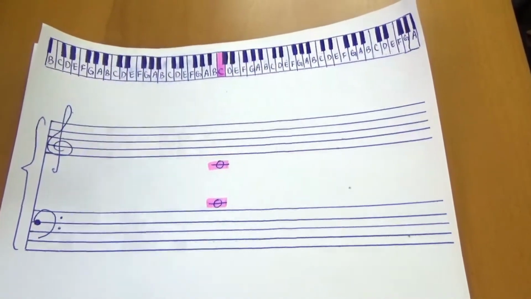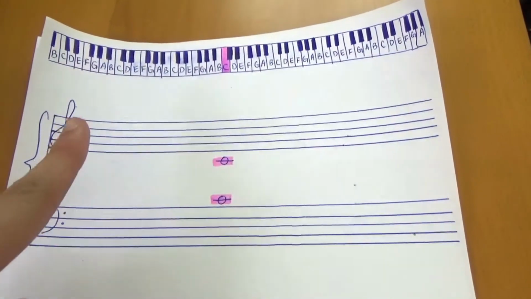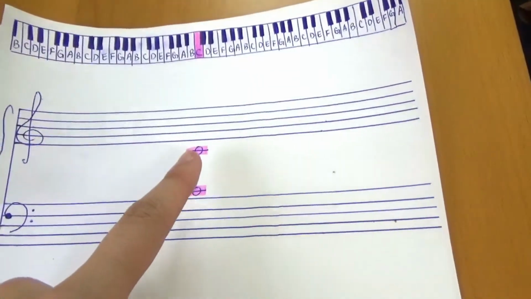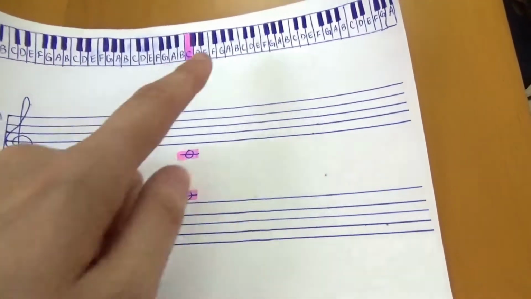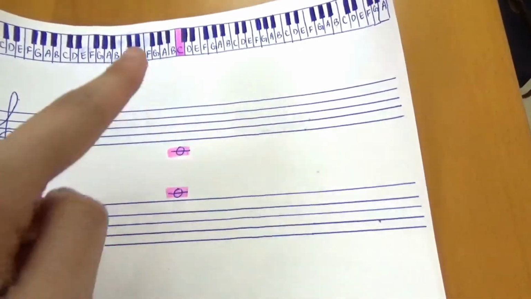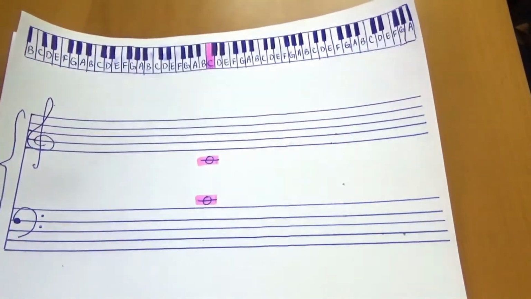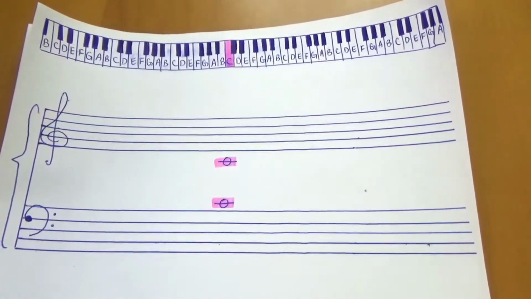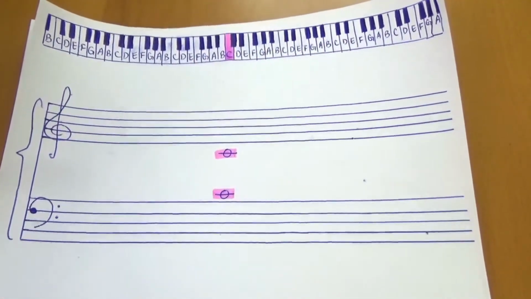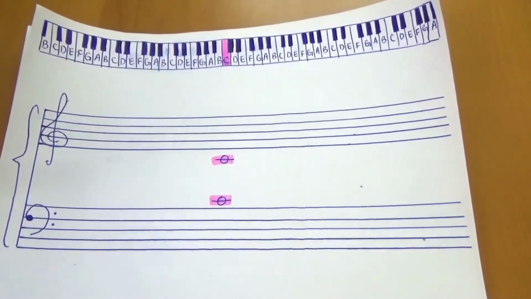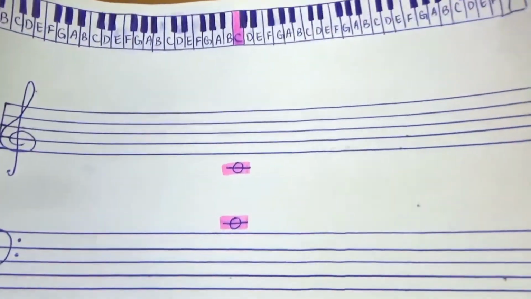Okay, so as you can see here, I've drawn out the grand staff and also middle C in both the clefs, which I've highlighted in pink, for both the notes and the middle C that I've drawn on this little keyboard here. It's similar to what I did in my last video when I showed you how to find which key each note corresponds to on the piano or keyboard. So anyway, here's the setup.